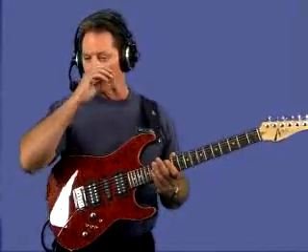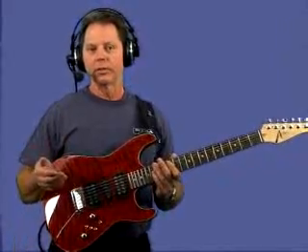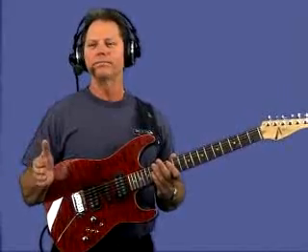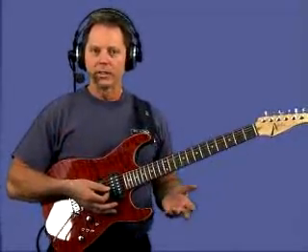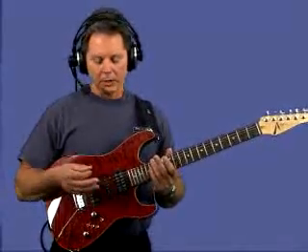Now I want to stress something. When I'm demonstrating some of these things, I'm overusing the principle. The solo might sound a little rigid or a little strange because I'm overusing a particular technique just to demonstrate it. Because if it was hidden within what I'd normally play, you might not catch it as quickly. So keep that in mind.